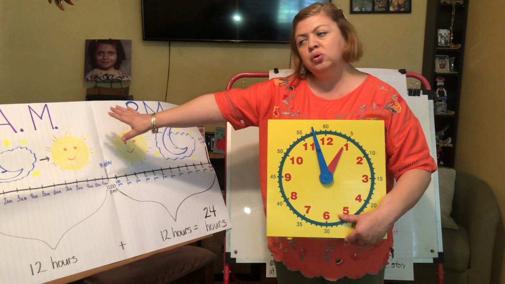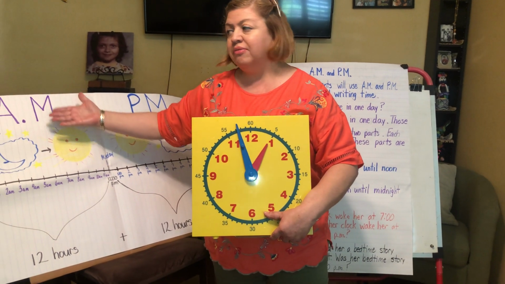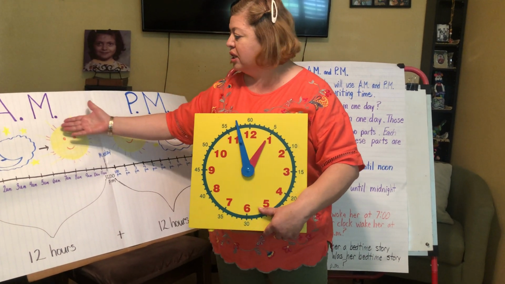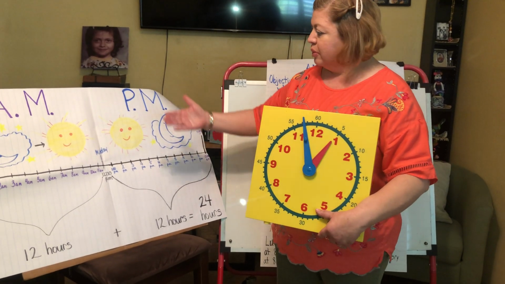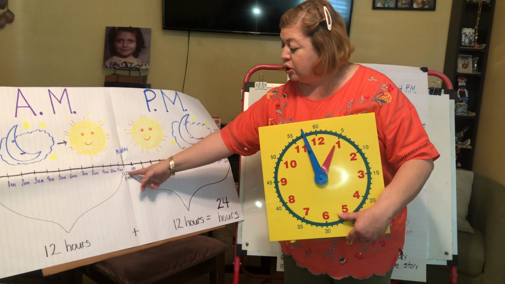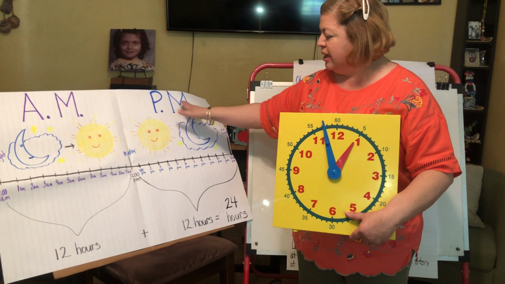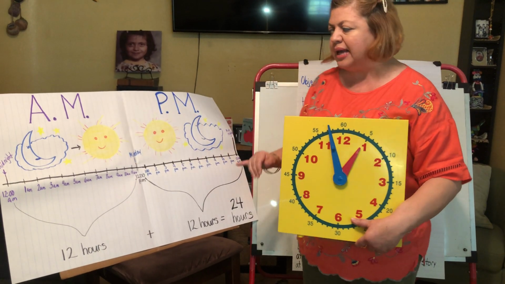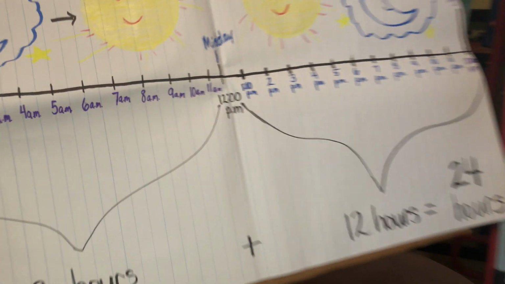And just like I told you, if you are a Spanish speaker, AM, you could think of it as antes de mediodía. PM, you could think of pasar mediodía. Okay, so time that has passed the noon and so on is our afternoon. So PM, pasar mediodía, AM, antes de mediodía. And down here we have 12 hours plus 12 hours equals 24 hours.